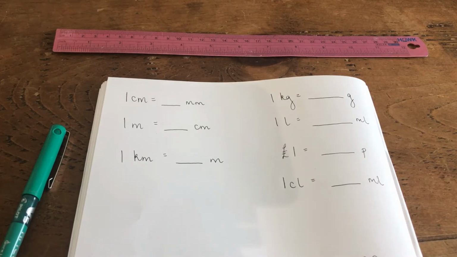You might want to write it on your maths sheets or on a separate piece of paper. It'll be really useful to have these written down, so maybe write them down along with me as we do it.